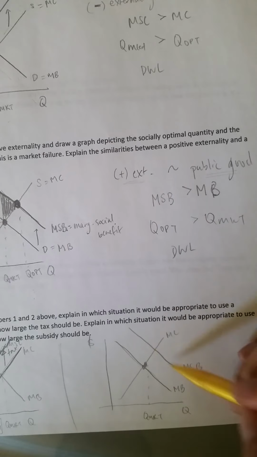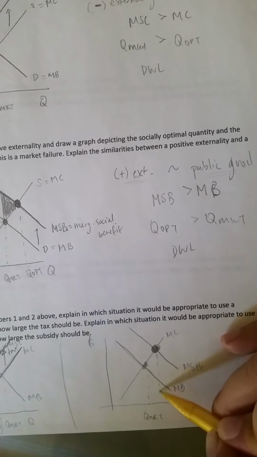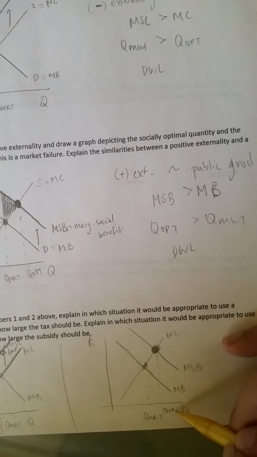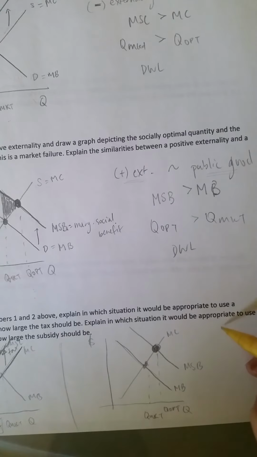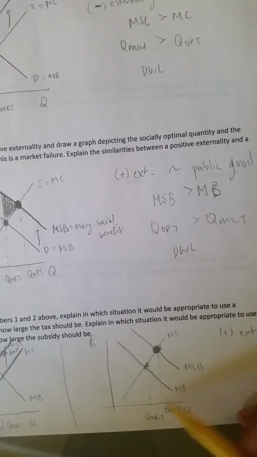So we could have this marginal social benefit that's higher here. And this is really our goal. This is where we want to end up, at this optimal quantity. So with a positive externality, we want to encourage more of this because the market is stopping short.